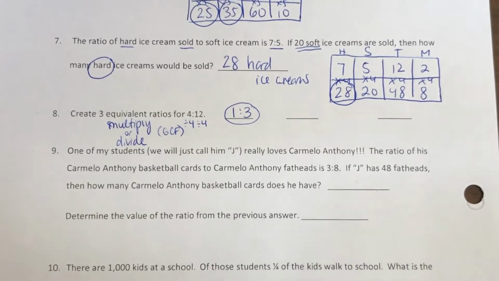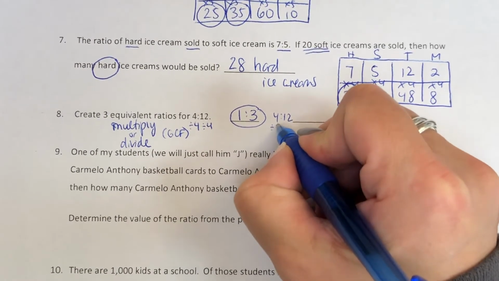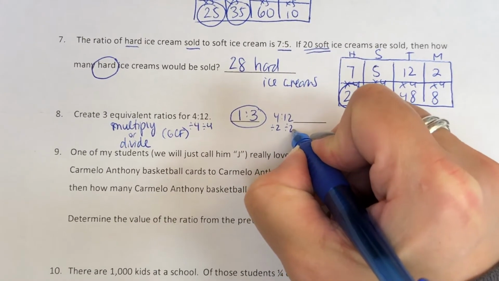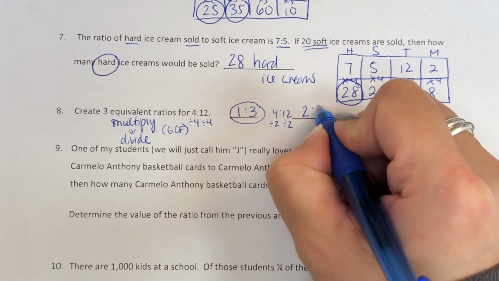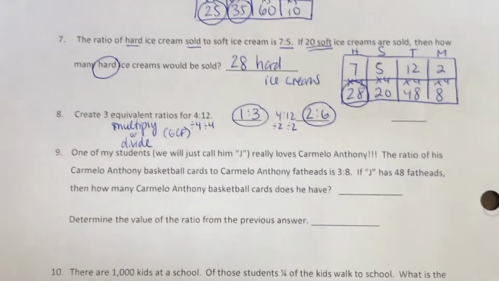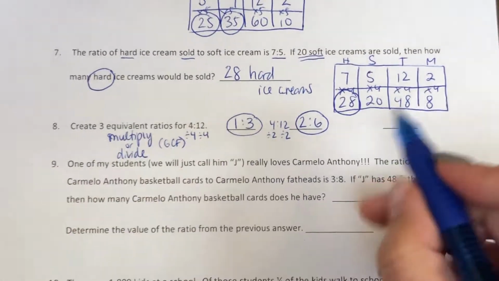Now, I also know that I can divide by 2. So if you had 4 to 12 and you decided, they're both even numbers, I can divide by 2. 4 divided by 2 gives me 2. 12 divided by 2 gives me 6. There's another equivalent ratio. Now, it's not in simplest form, but it is still equivalent.